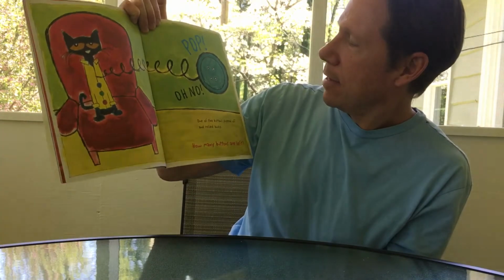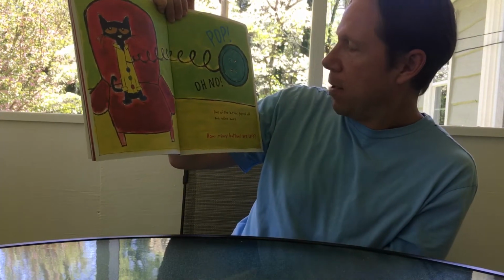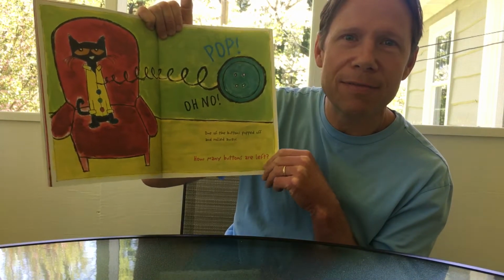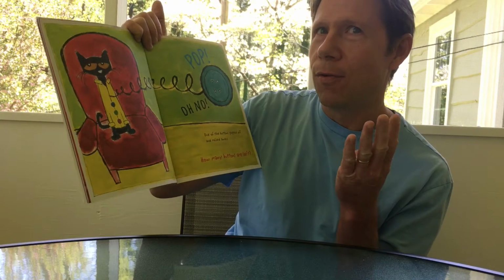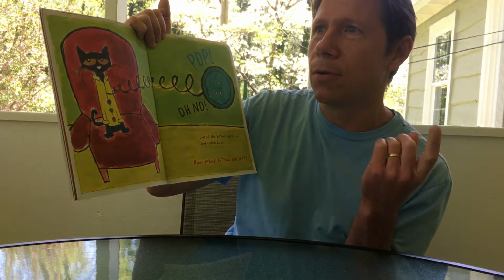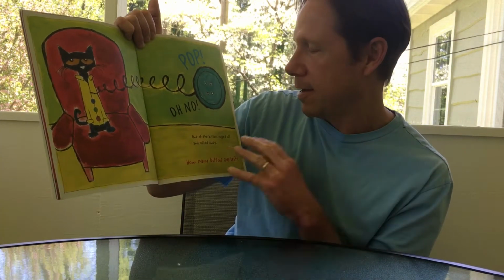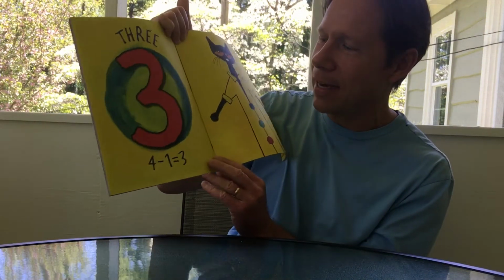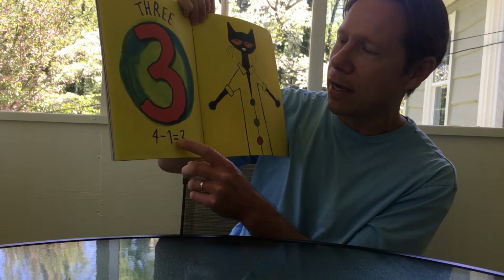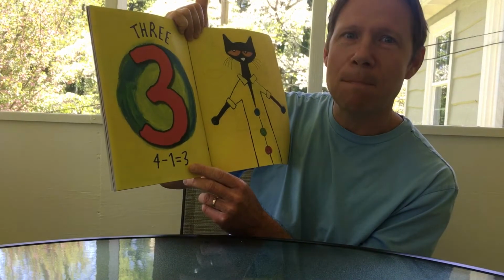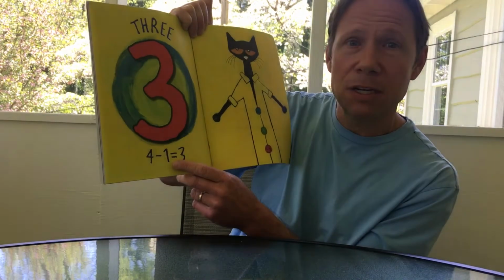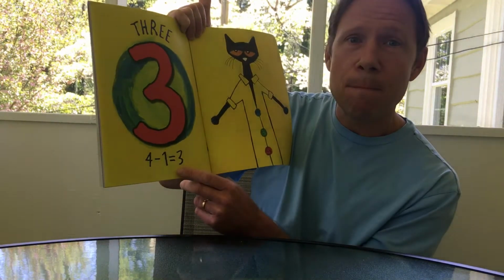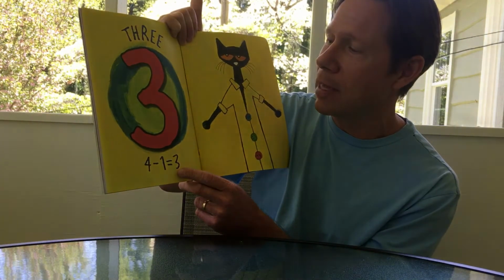Pop! Oh no, one of the buttons popped off and rolled away. How many buttons are left? You guys said 3. You're right. 3. 4 minus 1 equals 3. That's math, and that kind of math is called subtraction. So you guys are doing math. You're doing subtraction when you do that.